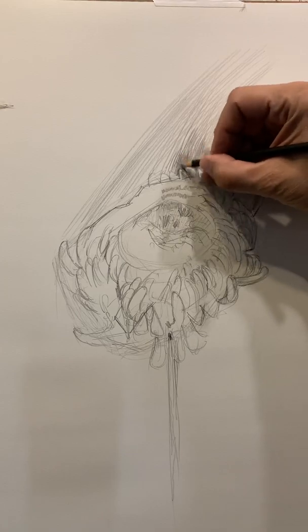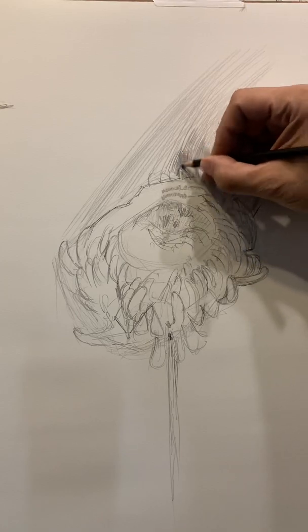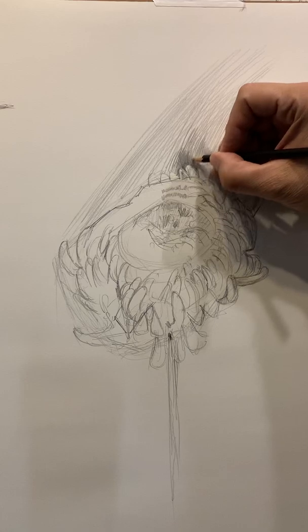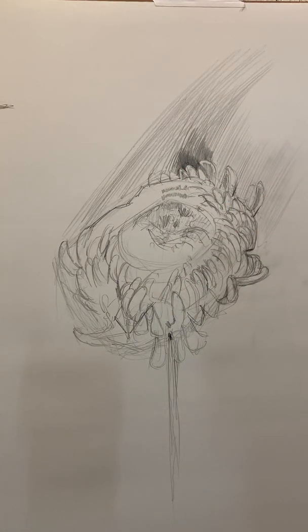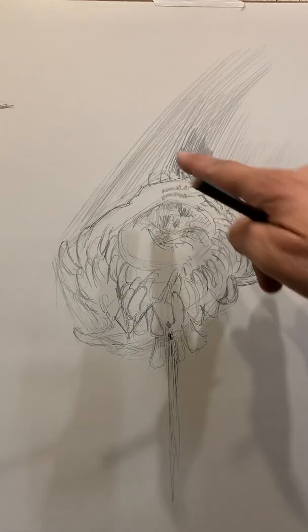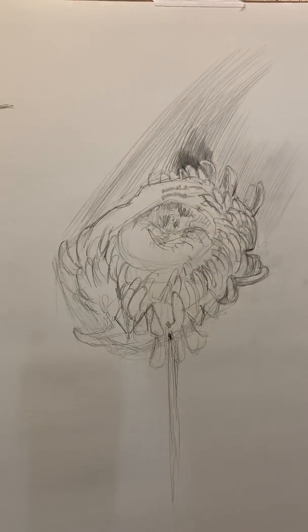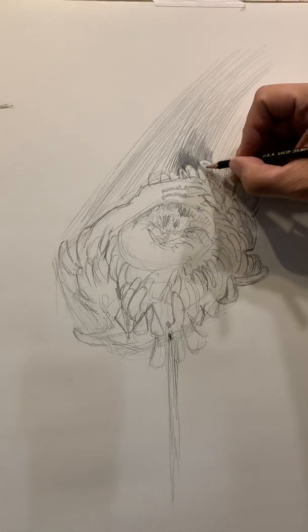And what that does is it sells you on that line at the edge of the petal. Now it becomes the light of the paper. I'll erase all of this later, kind of clean it up a little bit.